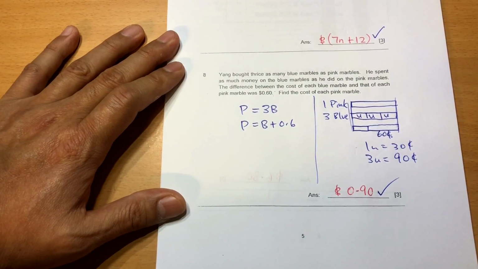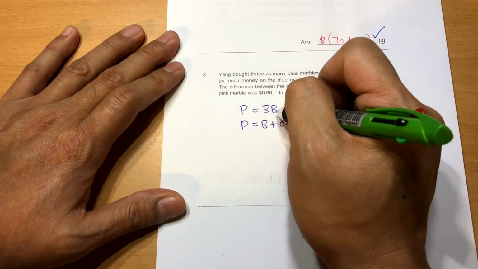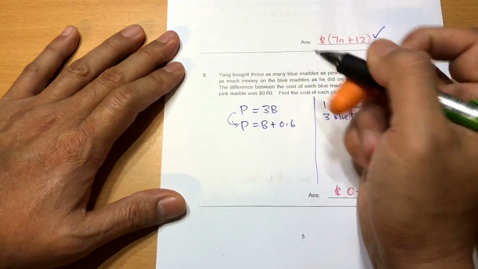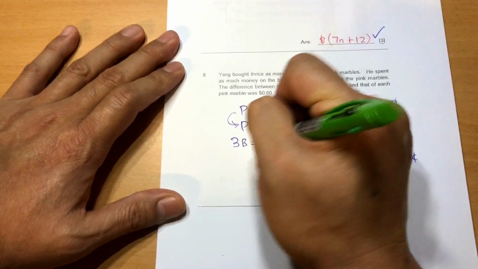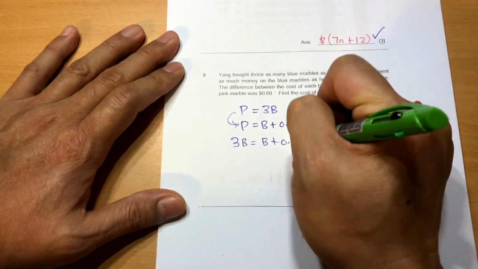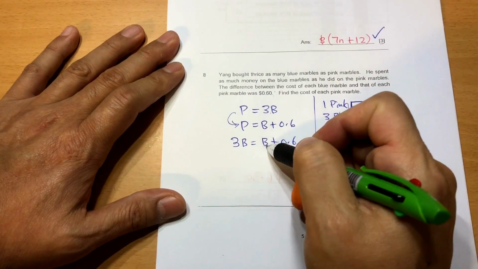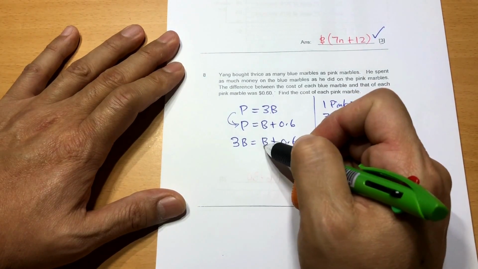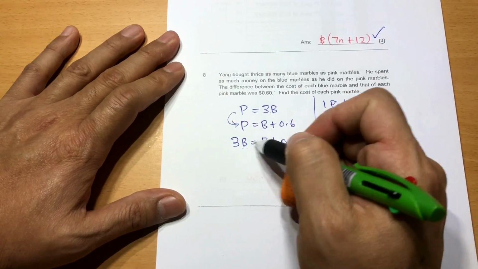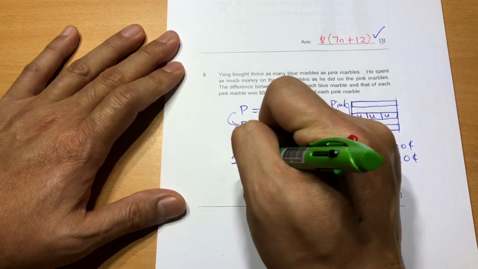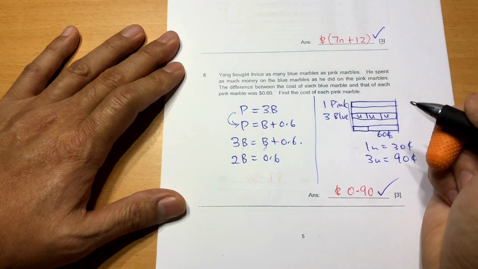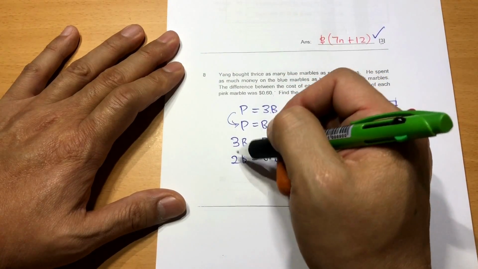Plus 0.6. So let's do some substitution here. We know that P is equal to 3B, so let's put that 3B over here. So 3B equals B plus 0.6. Bring this B over to the other side, so we get minus B. So we get 2B equals 0.6, since 3B minus B is 2B.